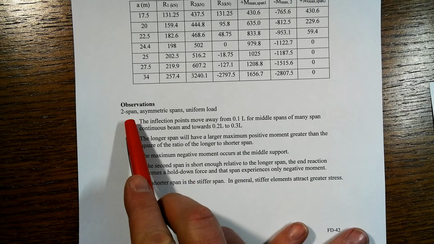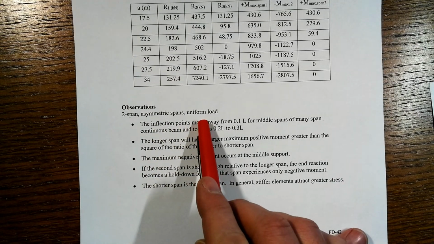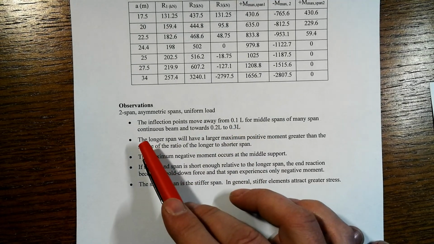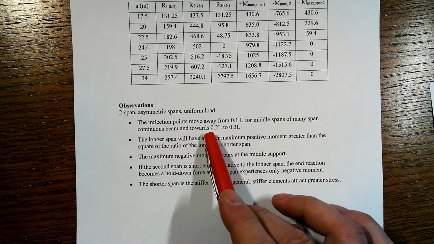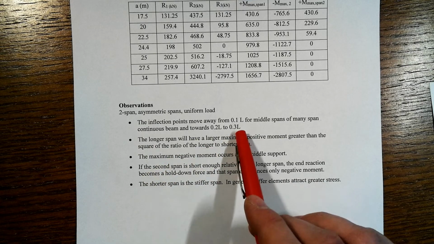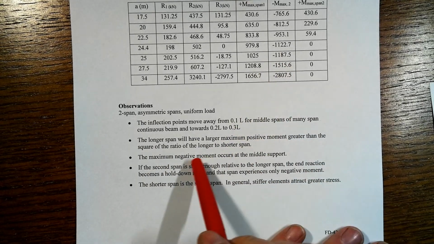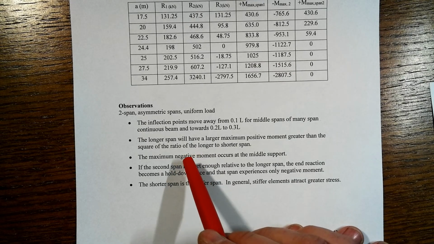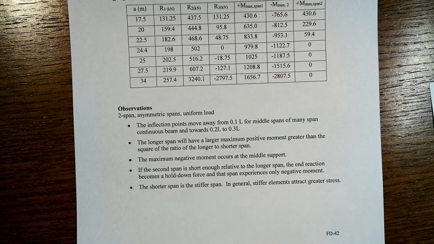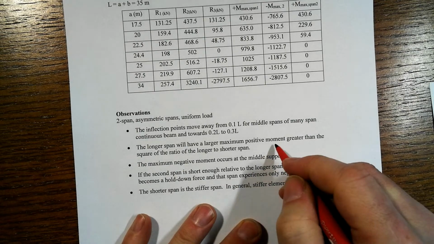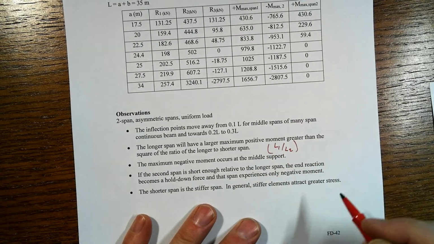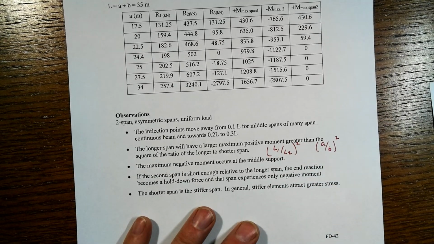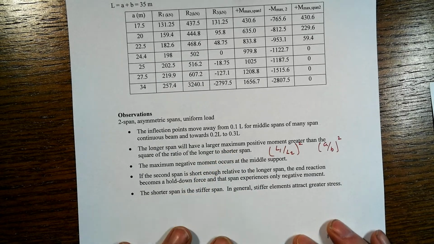Alright, so let's take a look and wrap this up here. You've got, for a two-span asymmetric span situation with uniform load, the inflection points move away from 0.1L for the middle spans of a many-span continuous beam, and towards, for the outer spans, 0.2L to 0.3L. Right? Even maybe longer than that in this case of the right-hand span. The longer span has the larger maximum positive moment, and it's going to be actually greater than the square of the ratio of the two spans. That's because, and what I'm talking about is, look at L1 compared to L2. Here that would be A compared to B, and square that, and you get the beginning sense of what the ratio of these maximum positive moments are going to be.